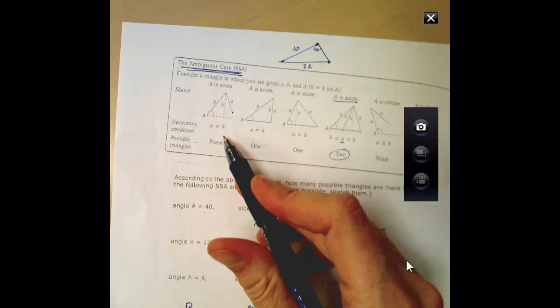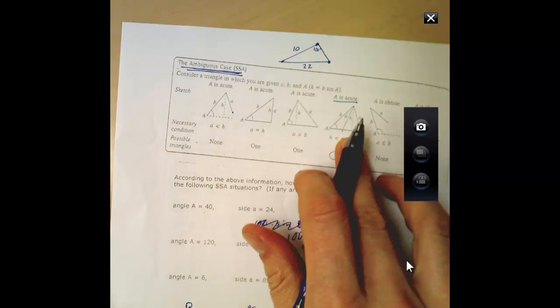Now this last one, A is acute, right? However, A is not greater than B because it's equal to it. A is not less than B. And H ends up being, in this one, approximately 31. So A is not equal to H or less than H either. So it doesn't fit into any of these.